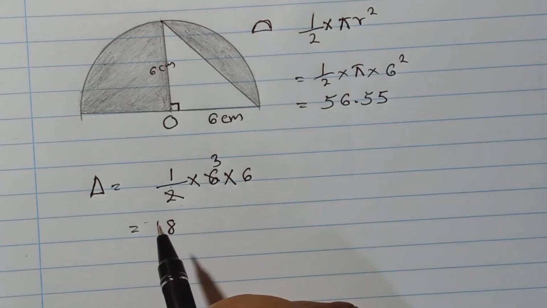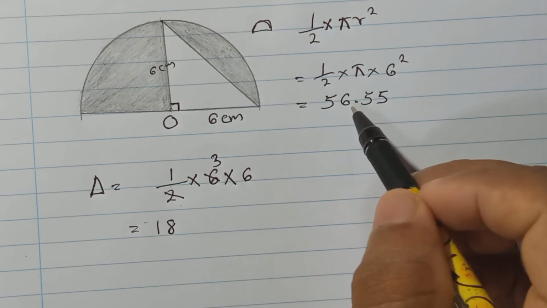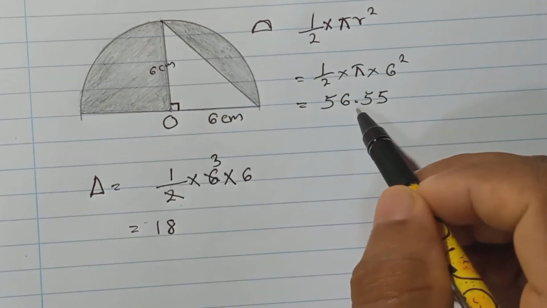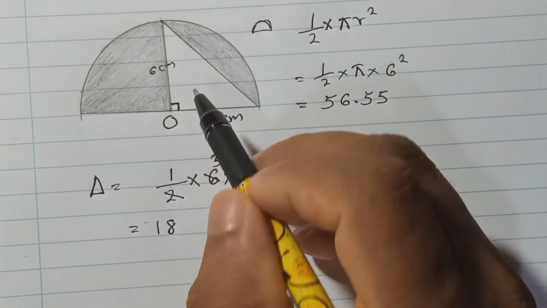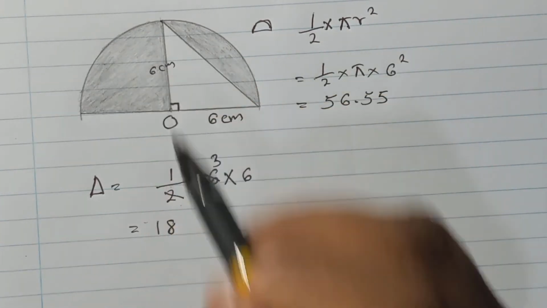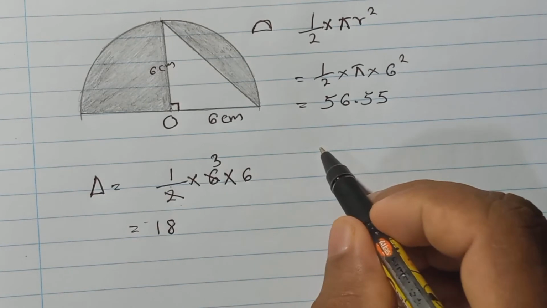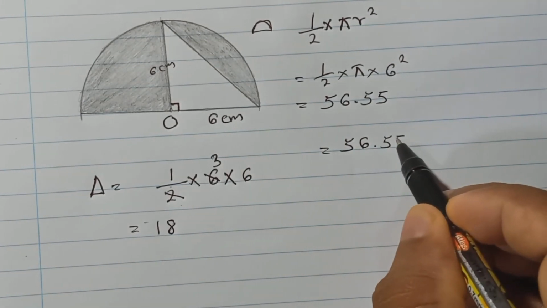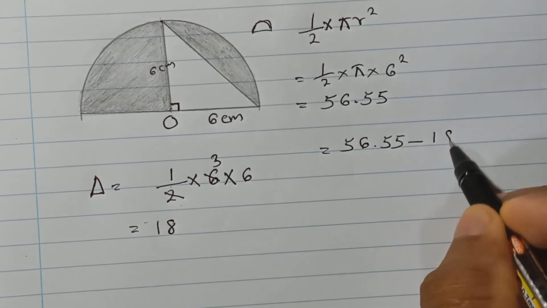Now, like I told you, the first area is including the triangle, the complete semicircle. From this, if you subtract this triangle area, then you will have the area of the shaded region, right? Try to understand, it's not a big deal, right? This is the way you need to do it, right?